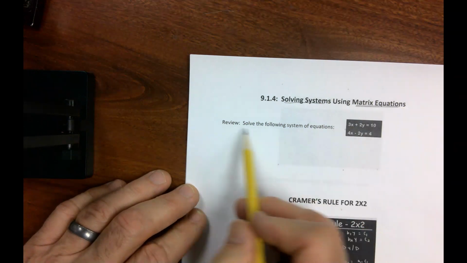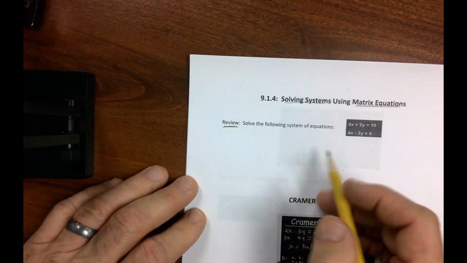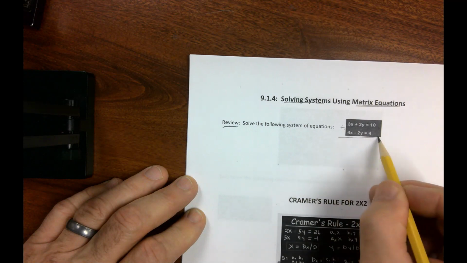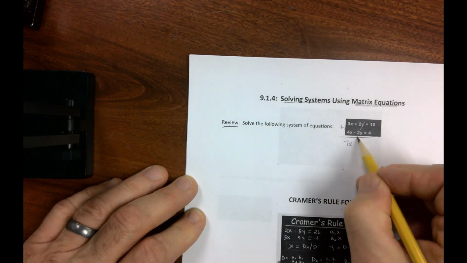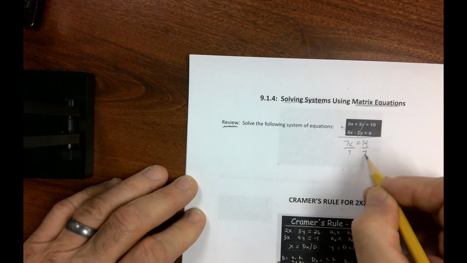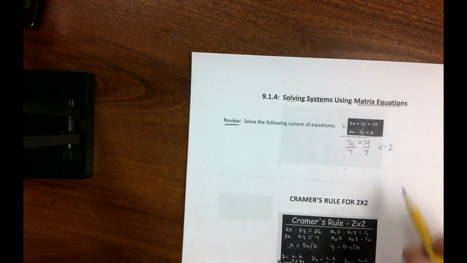Well, first of all, let's just have a quick review. Solve this just as we would any old day. I just picked a very simple one because you can see if we just add them right now, it's 3x and 4x is 7x. The two y's cancel, equals 14. So I'm not trying to blow you away with a difficult system. I just want to show you what the answer is and review how to do it.